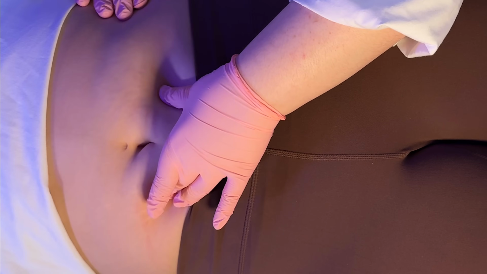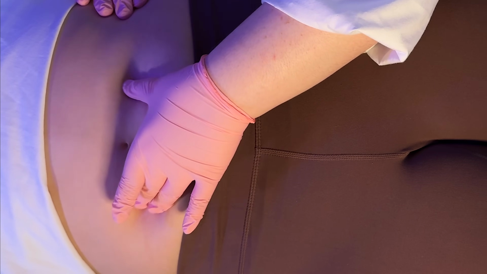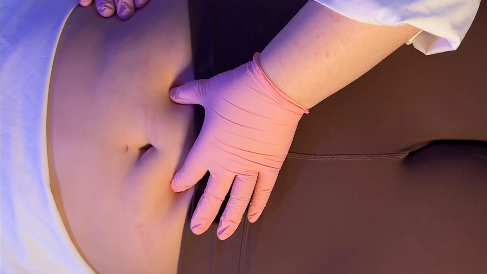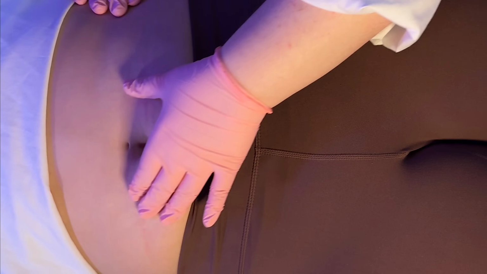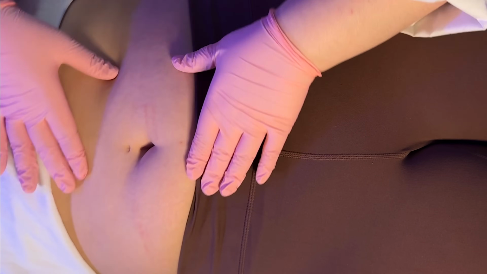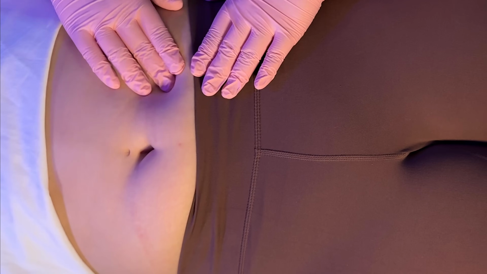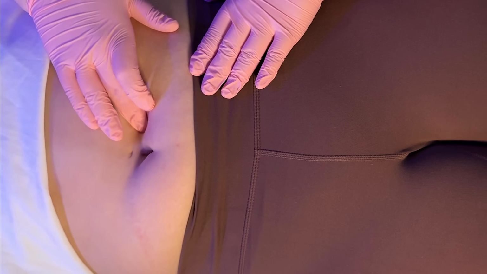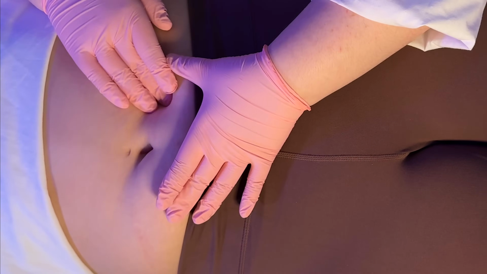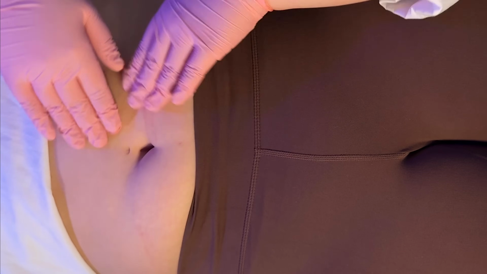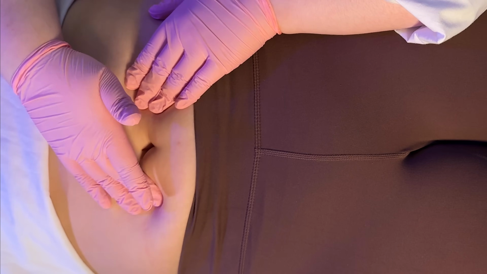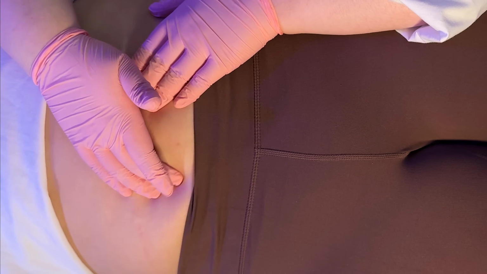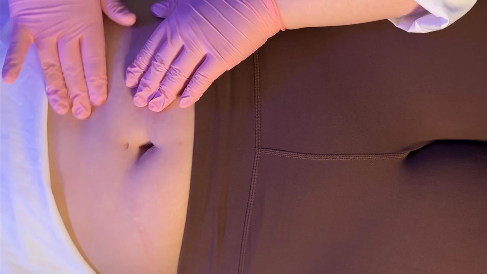Okay, so now palpating specifically around the umbilicus. You are doing very well. Thank you for your cooperation. I understand it can be slightly uncomfortable to have someone in your personal space, but I do appreciate you allowing me to conduct my examination to the best of my ability. So thank you very much.